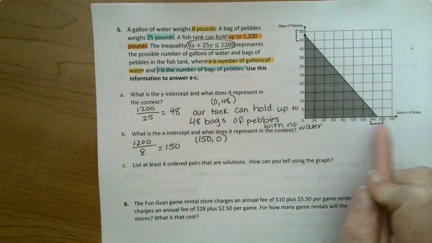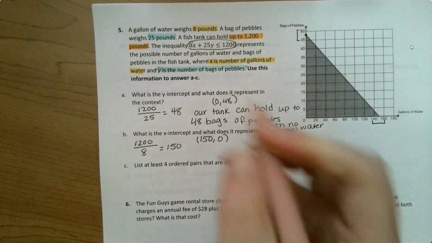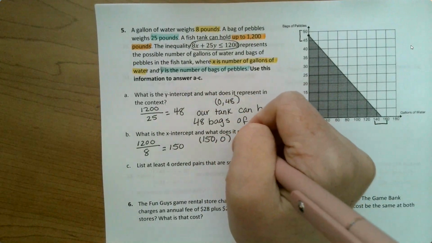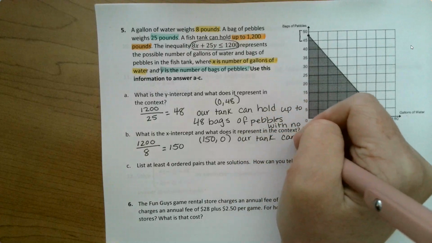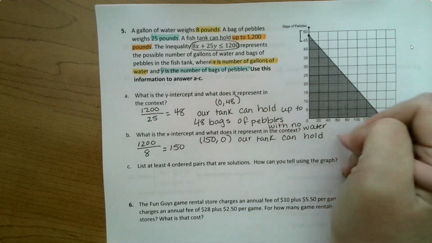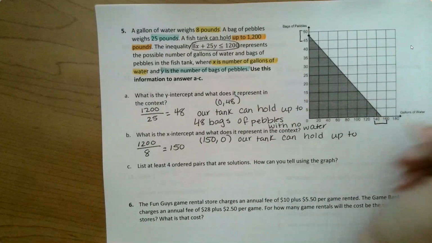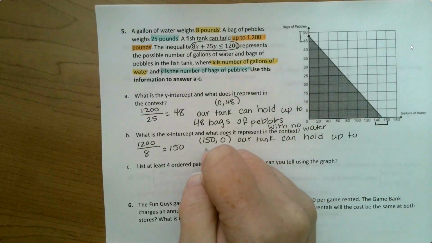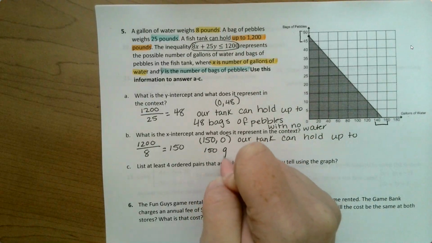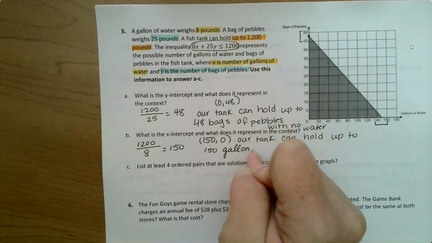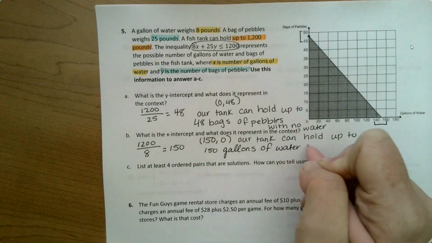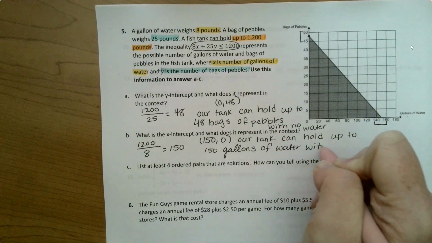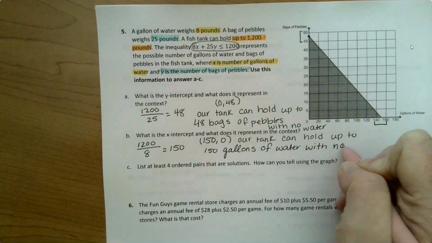What does it represent? Well, this is our gallons of water. So our tank can hold up to 150 gallons of water if there's no pebbles.